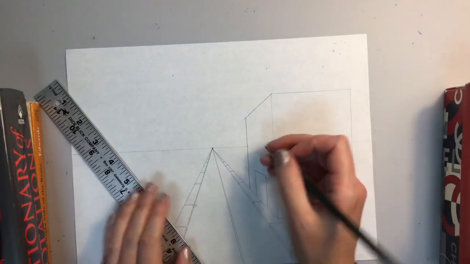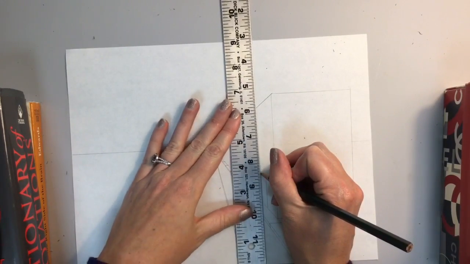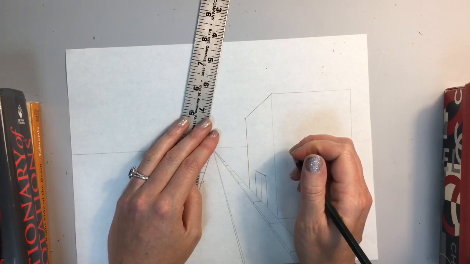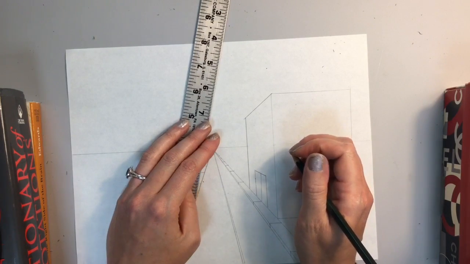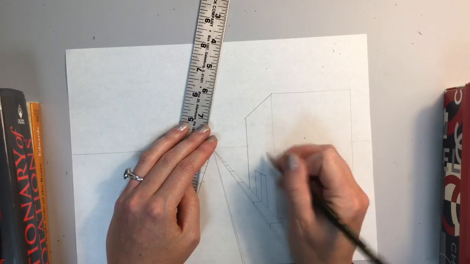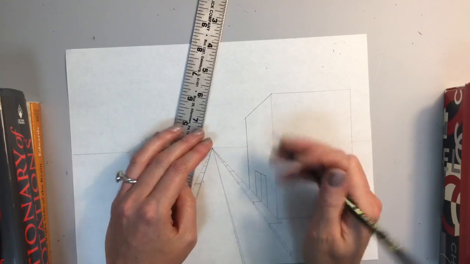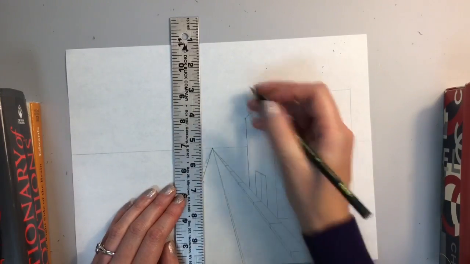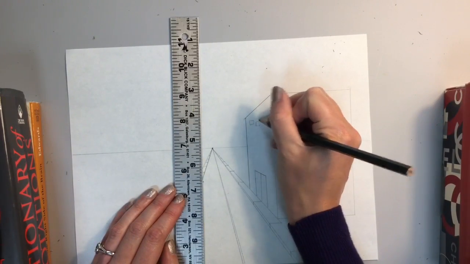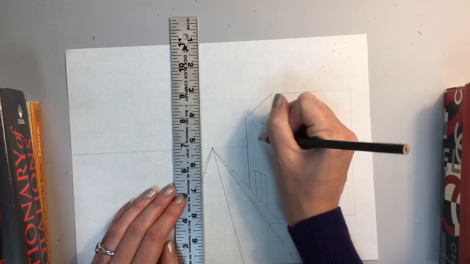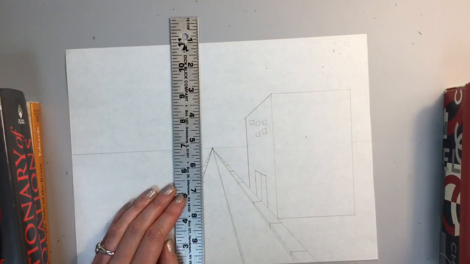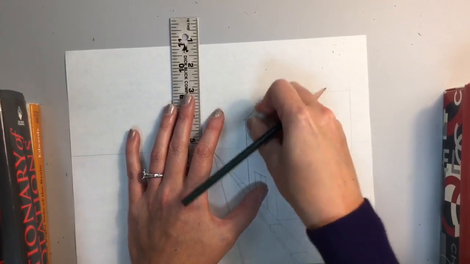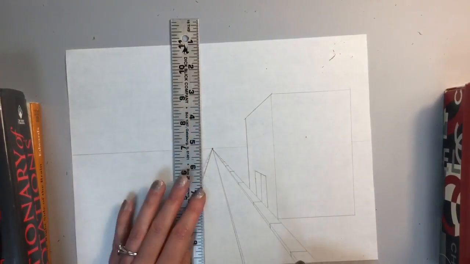Now, depending on what kind of building this is, bank, grocery store, office building, I don't know. If I have any details, windows, letters, whatever, on this side of the building, they all still need to connect back to the vanishing point. So I can't just start drawing square windows over here. That looks really weird, and it looks weird because it's wrong. The windows on this side of the building need to connect back to the vanishing point.